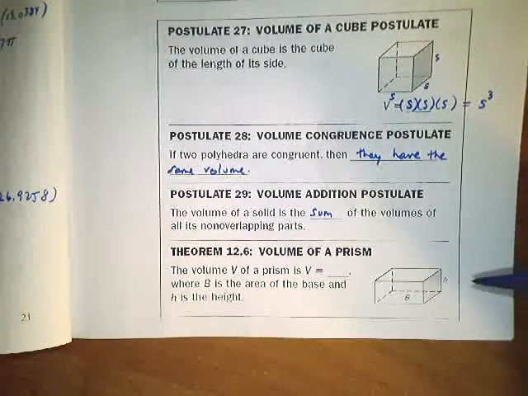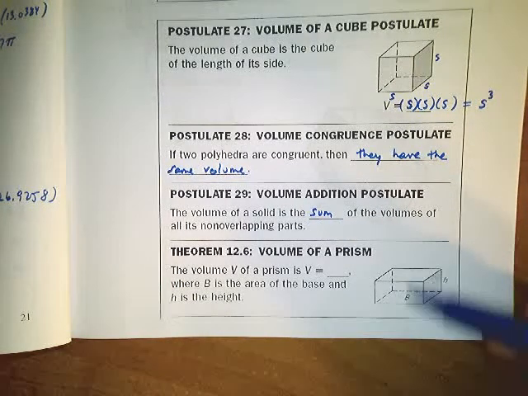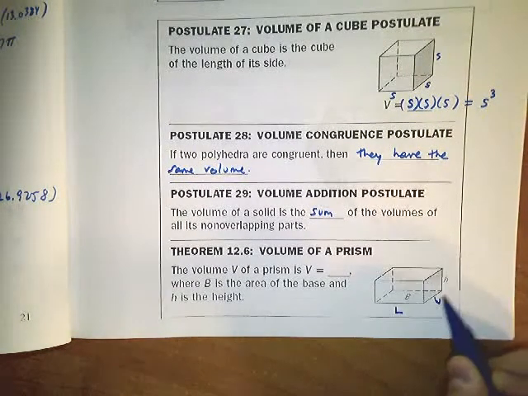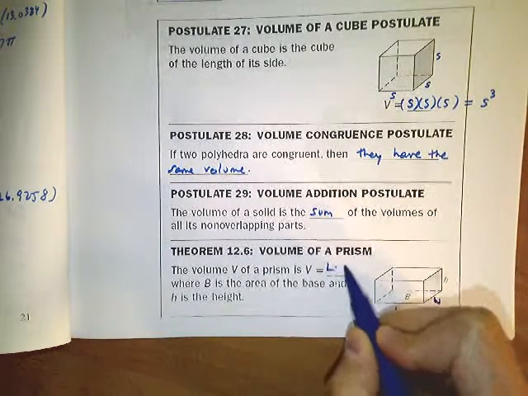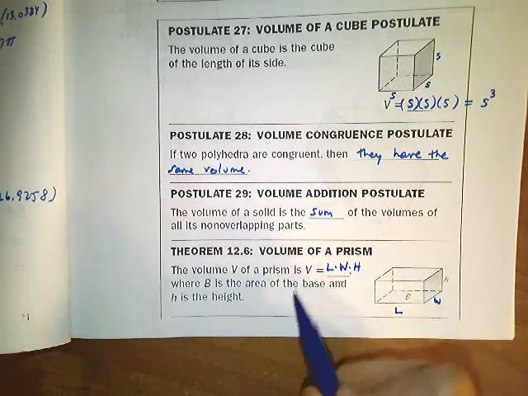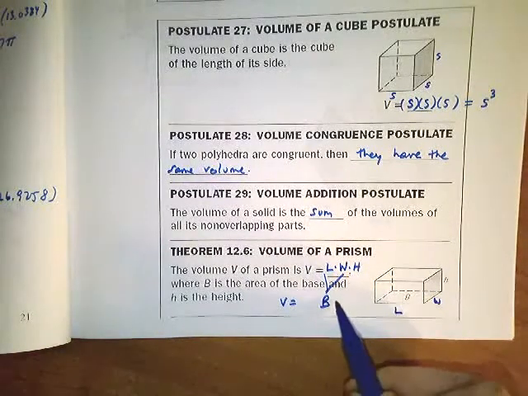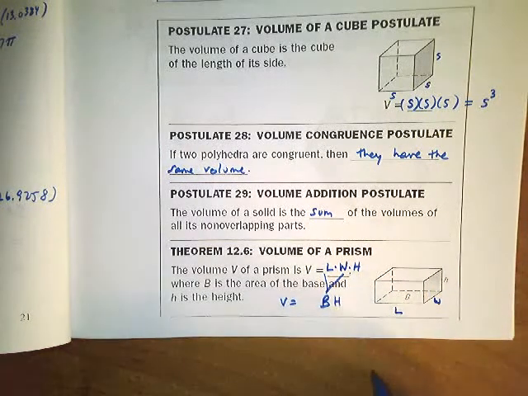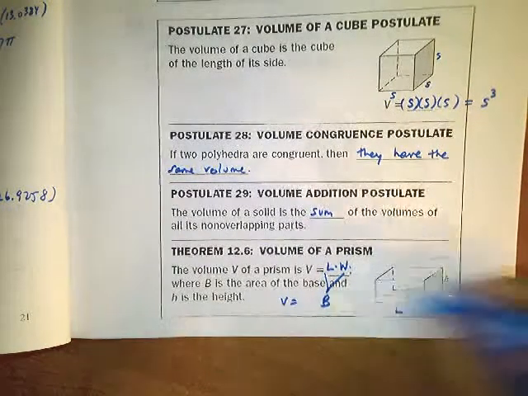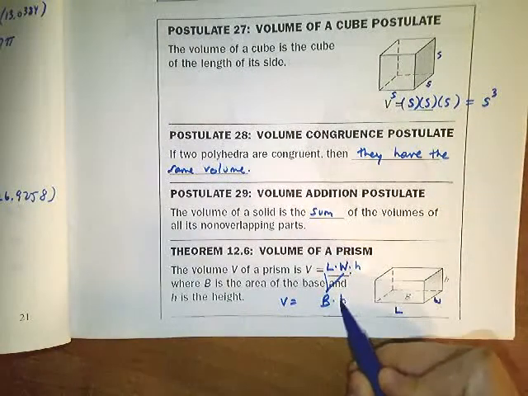Theorem 12.6 is the volume of a prism. Now a prism, again, is basically where you've got a lot of right angles going on, and you've got a top and bottom base that are identical. So basically, if you take length times width times height, you have the volume of that prism. Now, another way to say this is that because length times width is the area of the base, they use big B for area of the base, and then you multiply that by the height. I just noticed they use little h for height, so I'm going to do that too. Length times width times height, little h. But it's really just the height of the object.